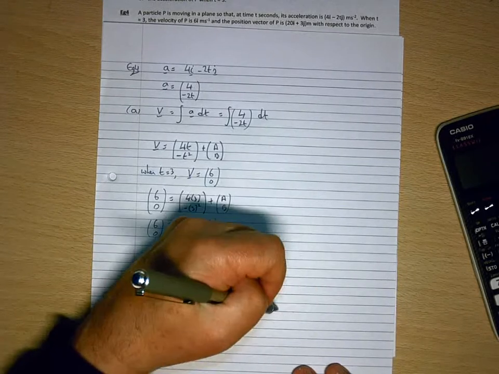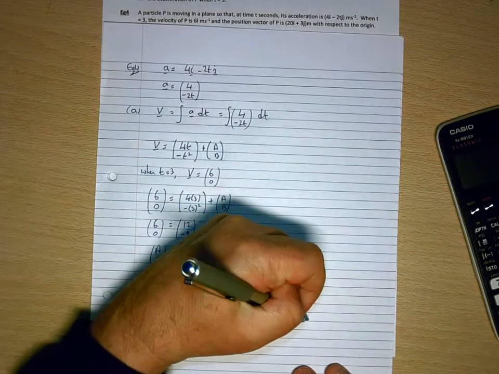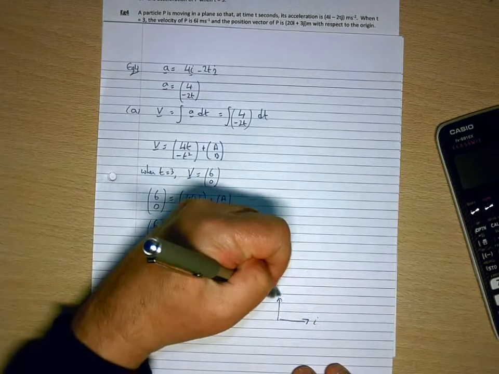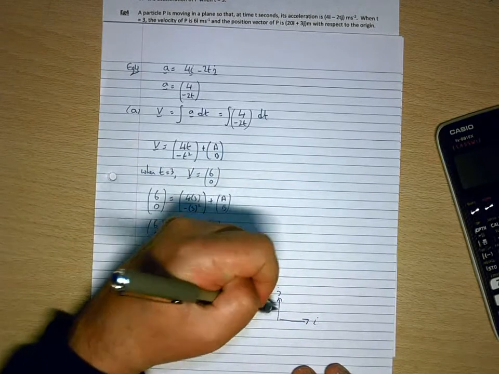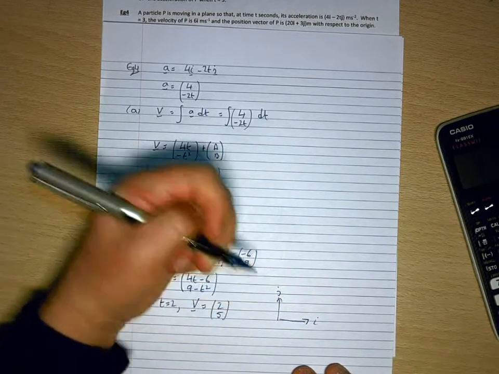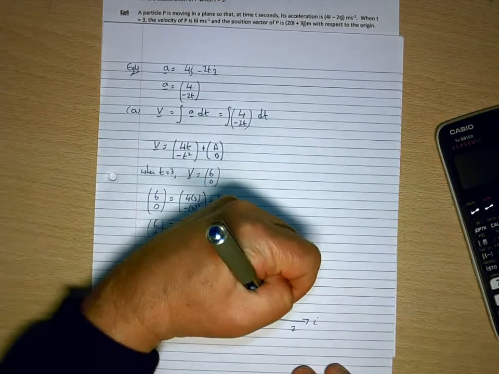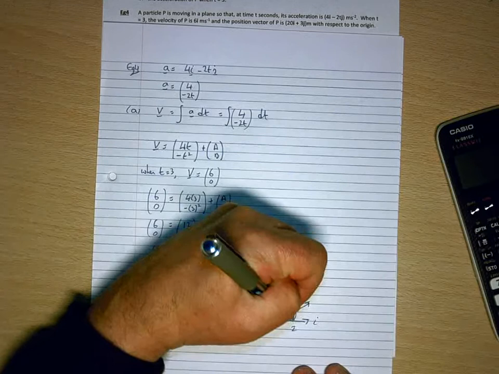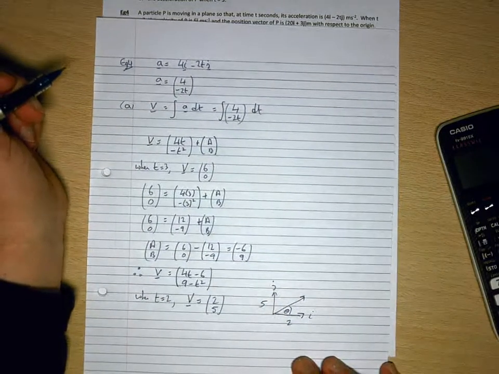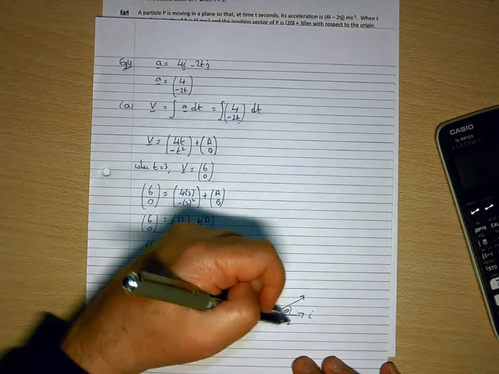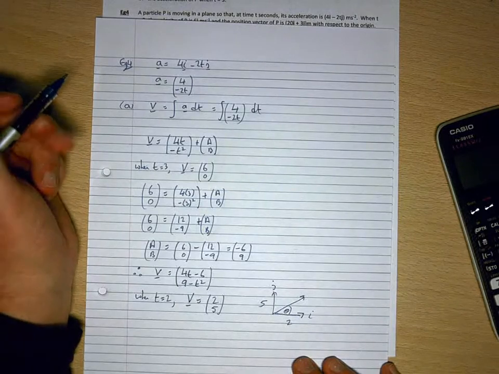So its velocity, there's my i, there's my j, is going to be 2 horizontally and 5 vertically, and what we want is the angle between the i and the velocity.